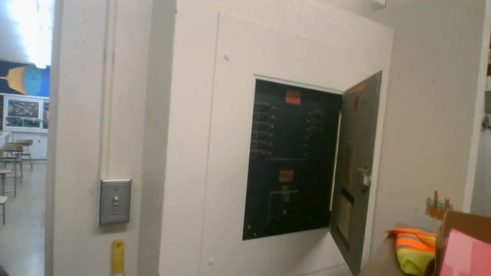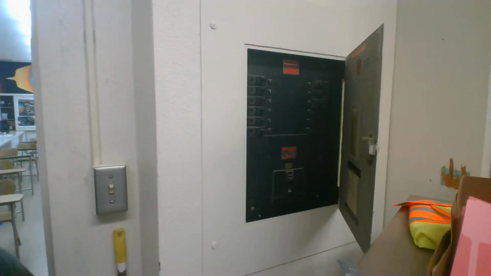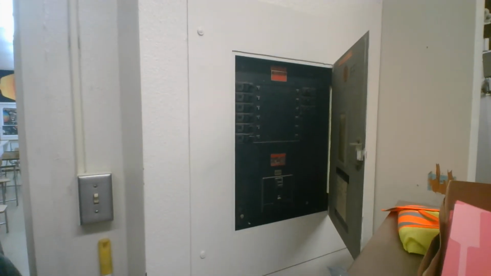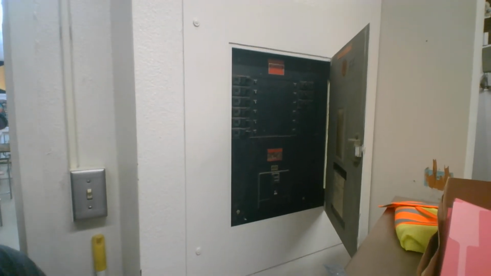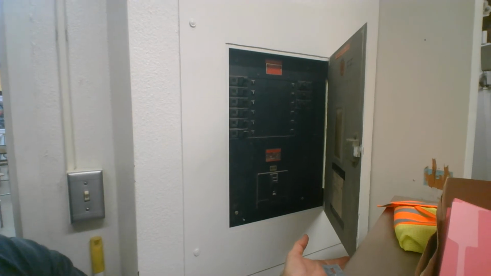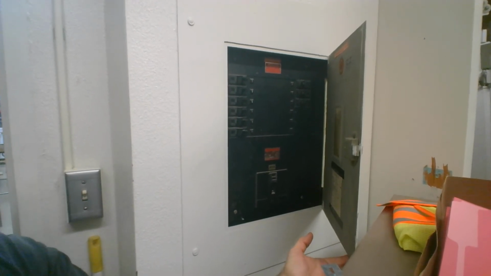And right there is the fuse box associated with the electrical outlets. And of course, you have one of these. Okay, let me move back.